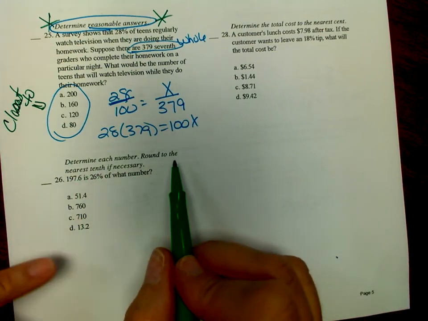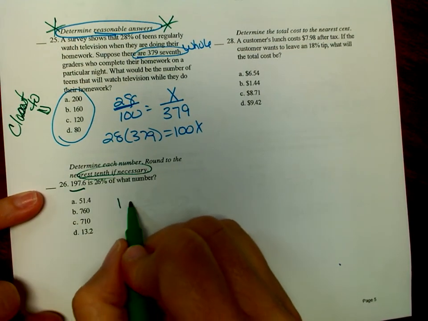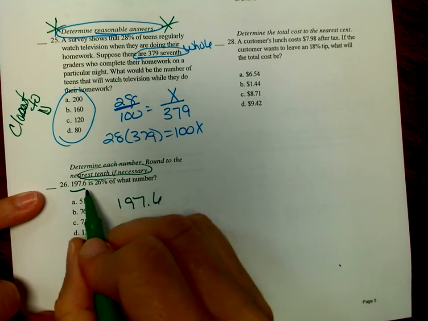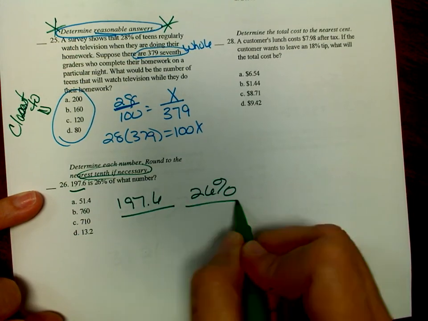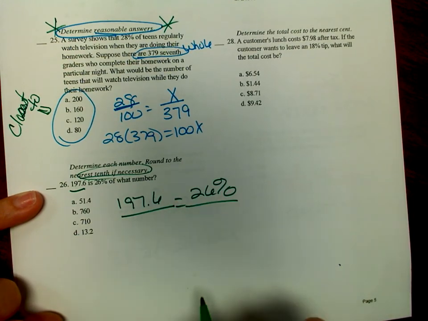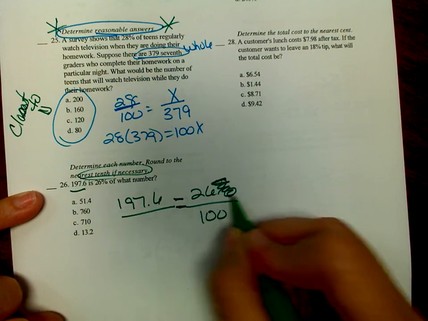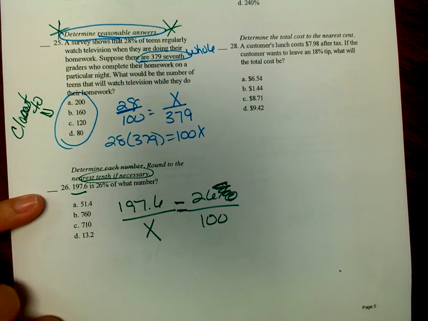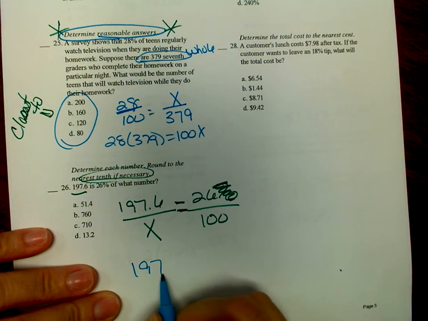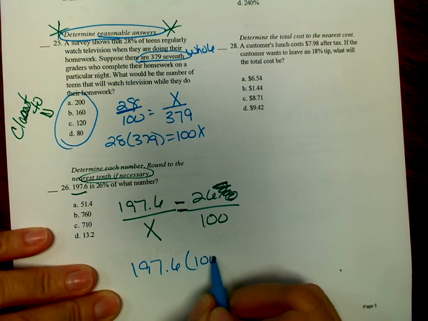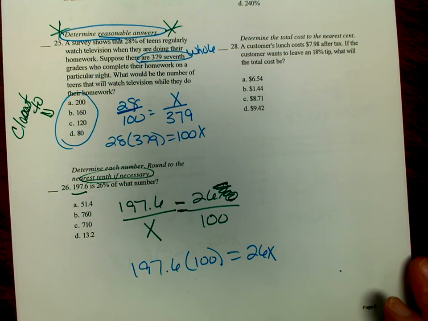Determine each number, round to the nearest tenth if necessary. 197.6 is 26% of what number? Okay, so 197.6 times 100 equals 26x.